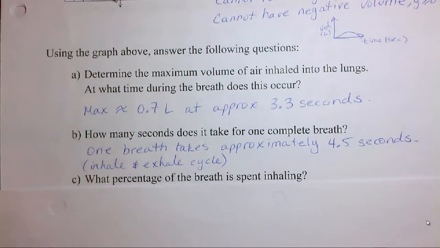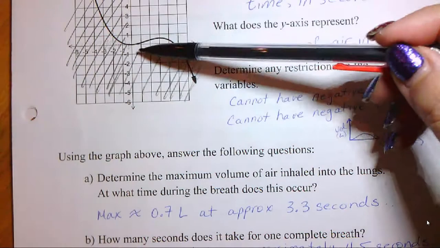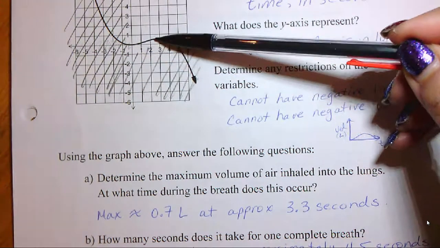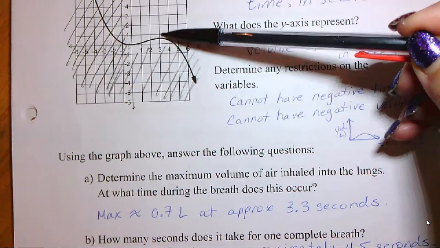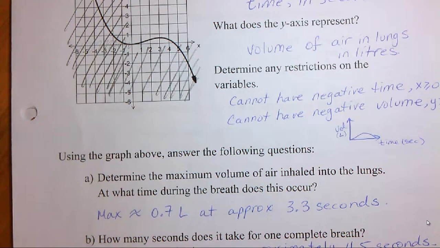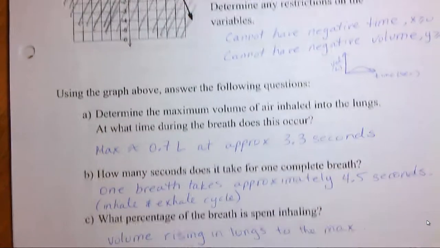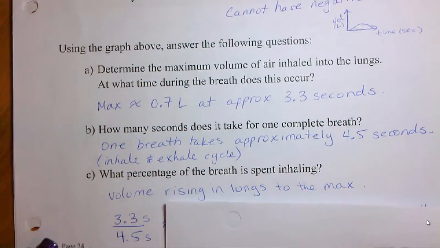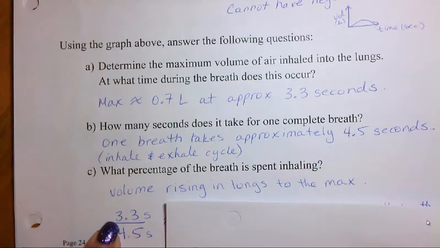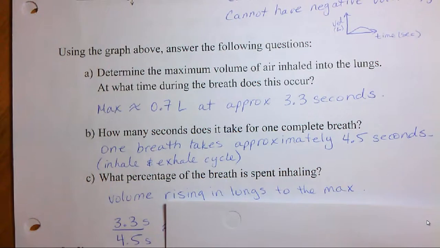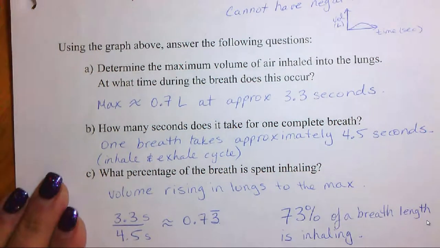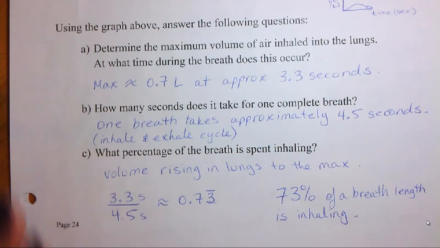And what percentage of the breath is spent inhaling? That is when your graph is increasing. So from the 0, we're going to go up to here, pretty much to where the 3.3 seconds was. We're going to write down the ratio of when it is increasing. So we're inhaling for 3.3 seconds out of the 4.5, and that gives us 73% of the time inhaling.